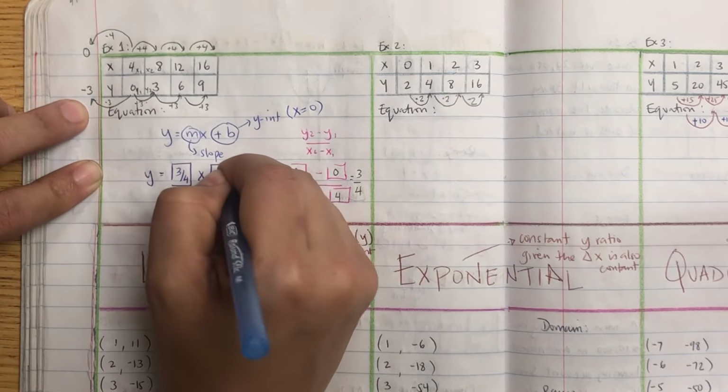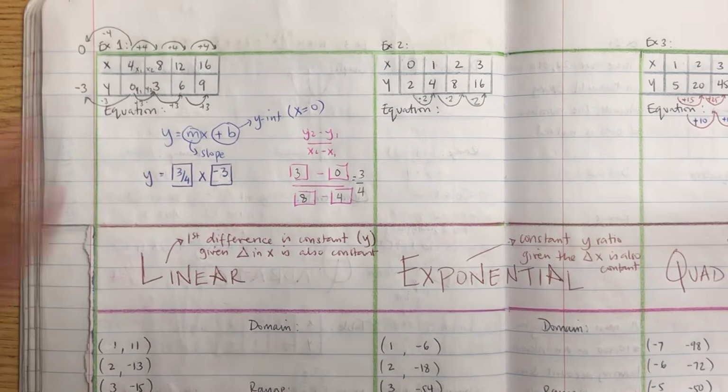This is a listening check. Color in the negative 3 in the box. And now I've written my equation.